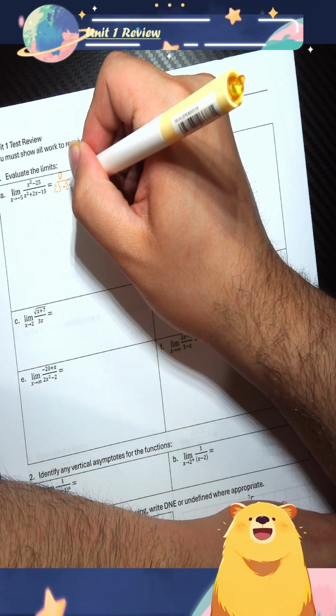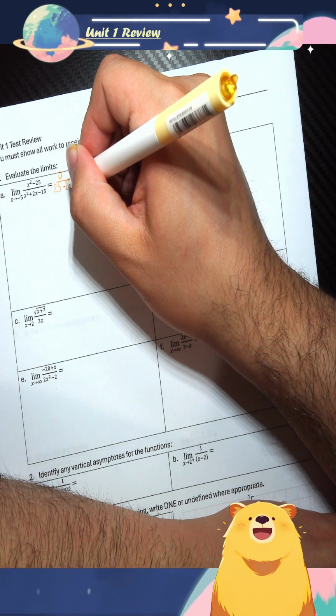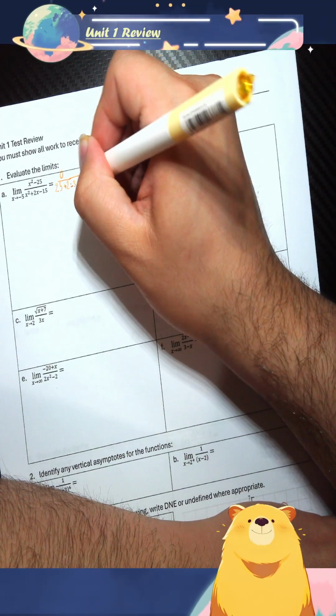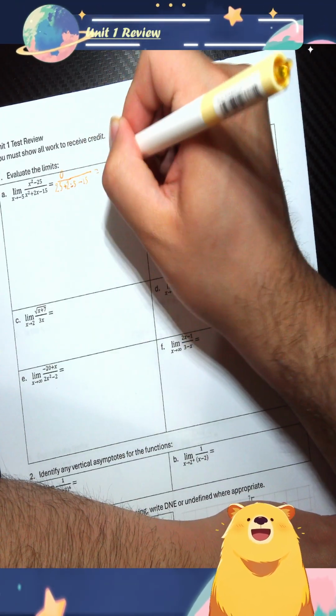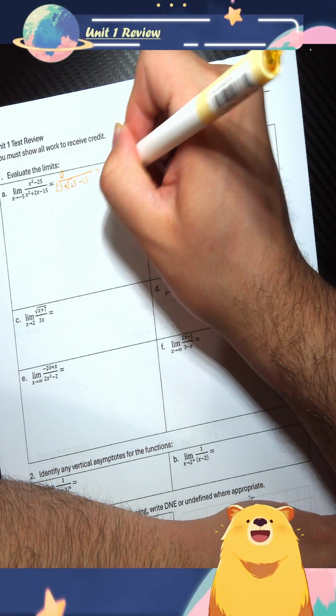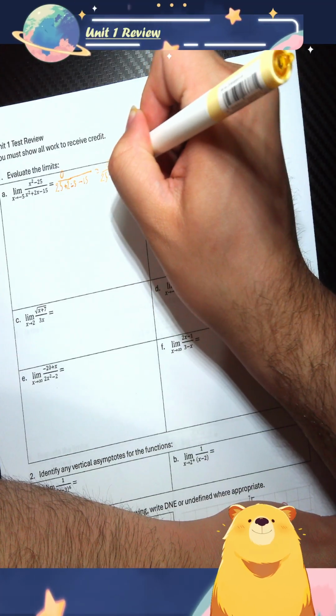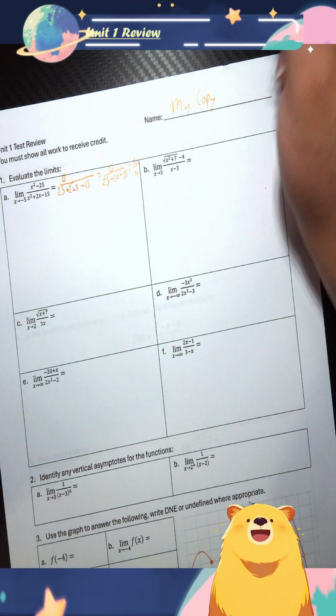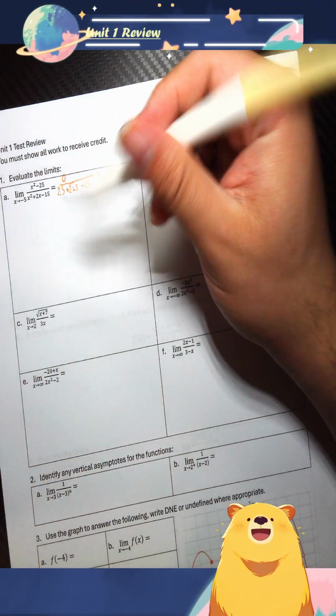So I'm going to adjust that and then -15, and now it's looking like 0, because you have 25 minus 10 minus 15. So 0 over 0. That's obviously not an answer, and we need to do some more work.